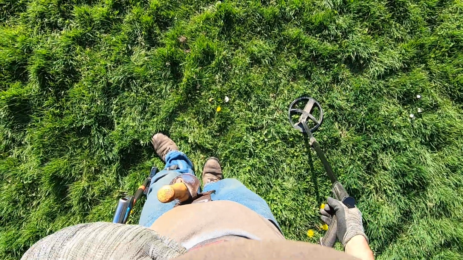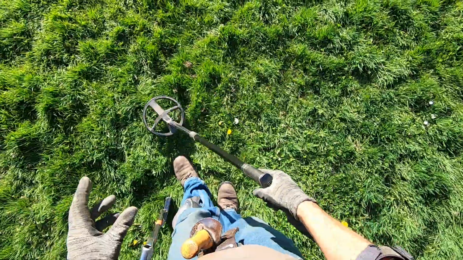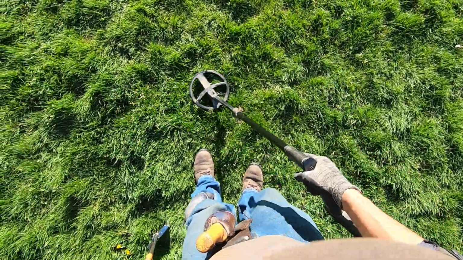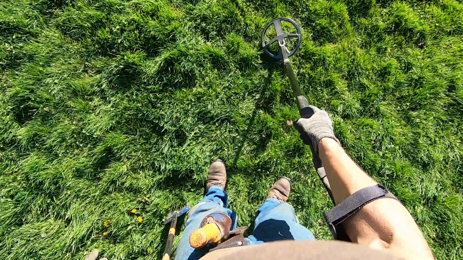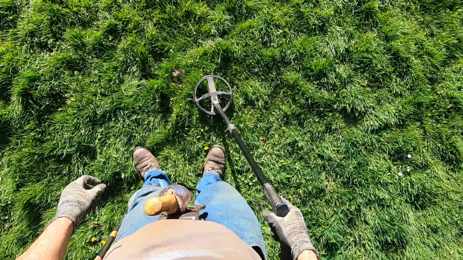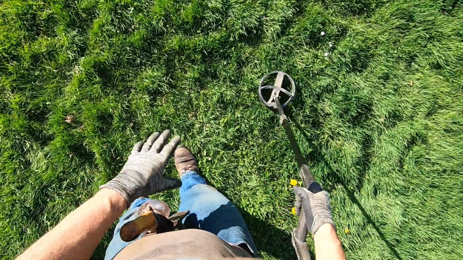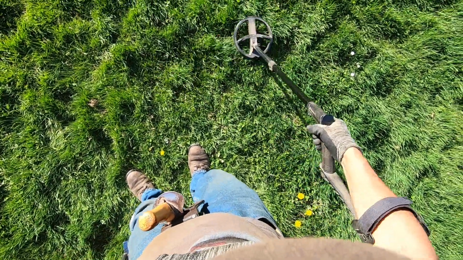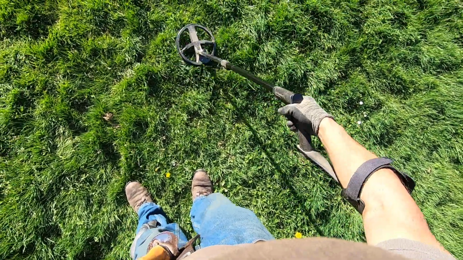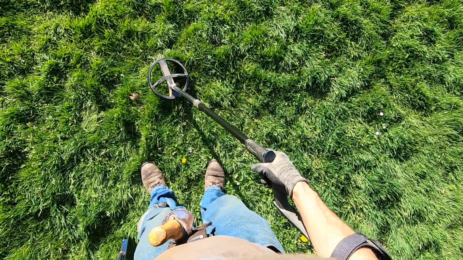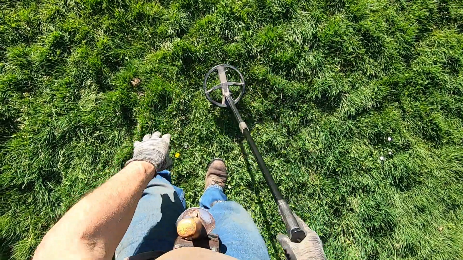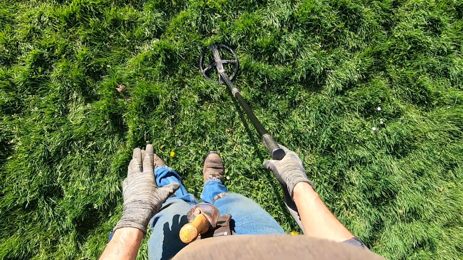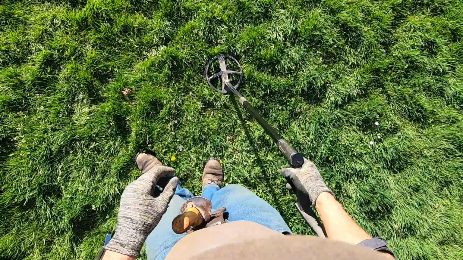Now listen to all the rejected targets. I'm discriminating to 44 here, okay? Big iron here. Big iron there. That's obviously a large piece of iron there. Some foil, some minerals here. Listen to it. Just minerals. Big iron here. See, right here is a huge piece of iron, and right here is a coin-sized target. And it sounds like a coin.